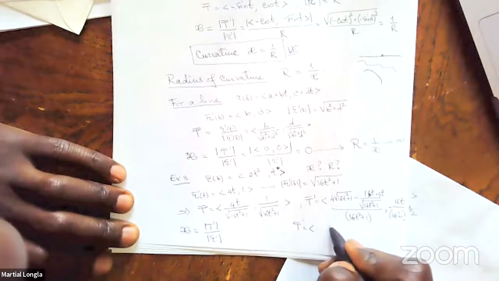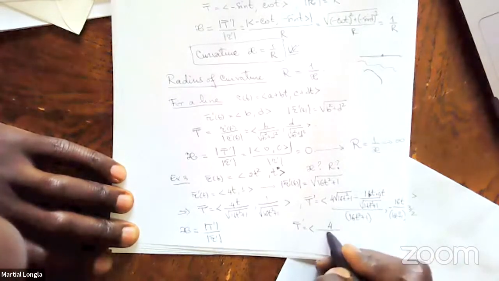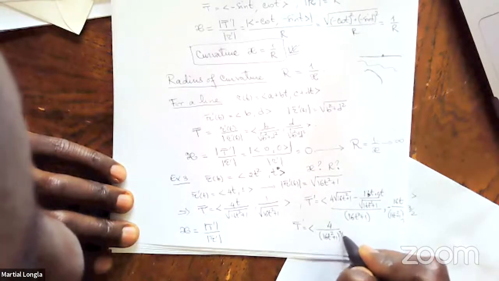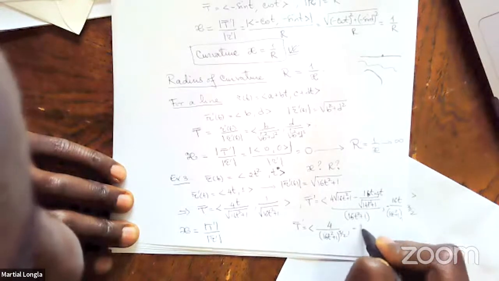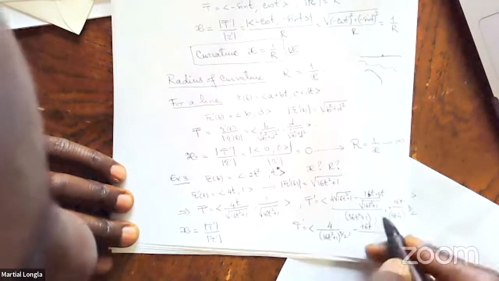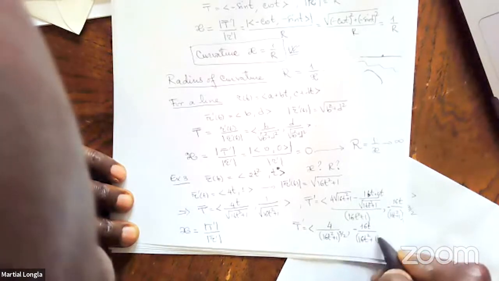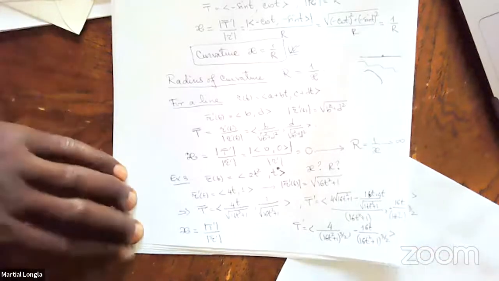So you're left with 4 over 16t squared plus 1 to the power 3/2, minus 16t over 16t squared plus 1 to the power 3/2. So that's what you get as T prime.